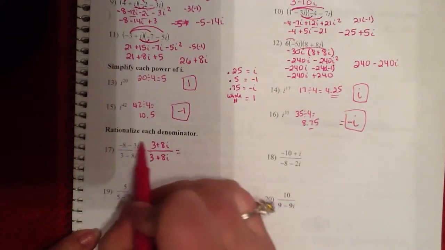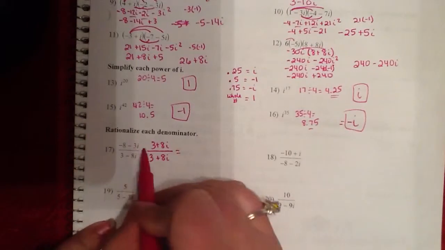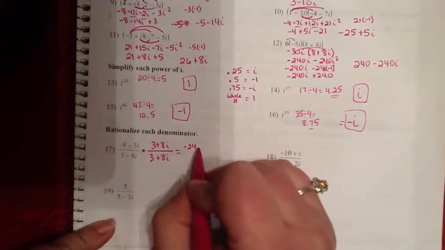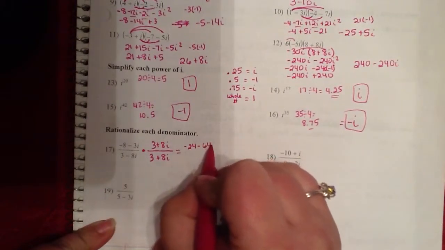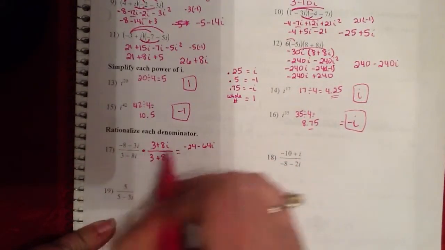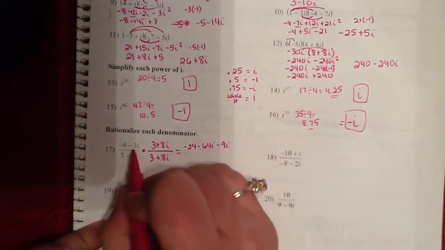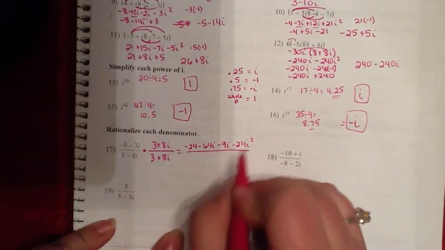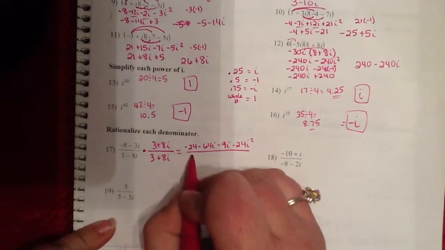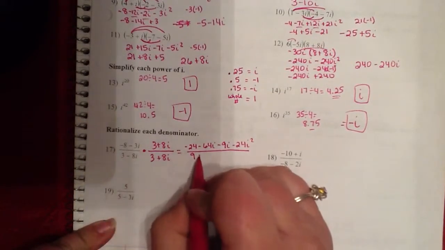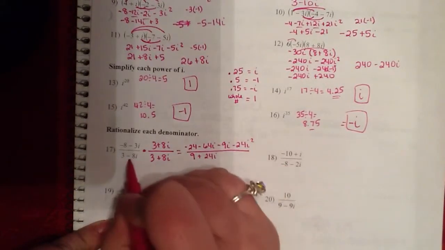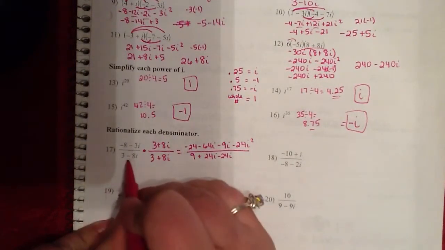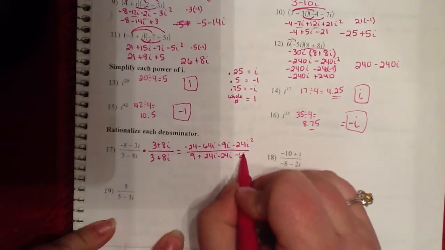Now we get to FOIL in the numerator and the denominator. So negative 8 times 3 is negative 24. Negative 8 times 8i is going to be negative 64i. Negative 3i times 3 is negative 9i. And negative 3i times 8i is negative 24i squared. In the denominator, 3 times 3 is 9. 3 times 8i is 24i. Negative 8i times 3 is negative 24i. And negative 8i times 8i is negative 64i squared.